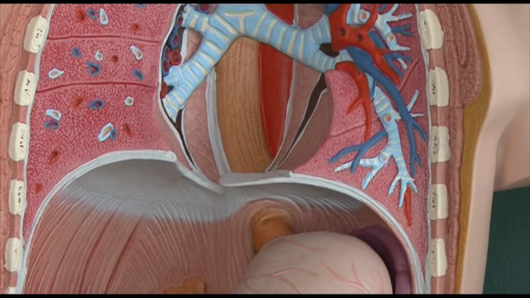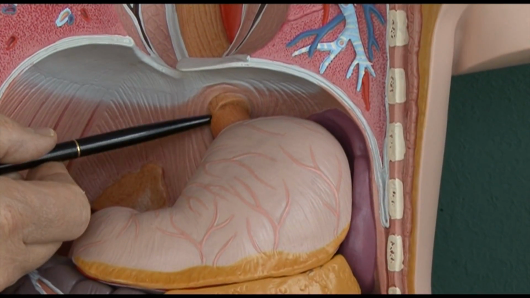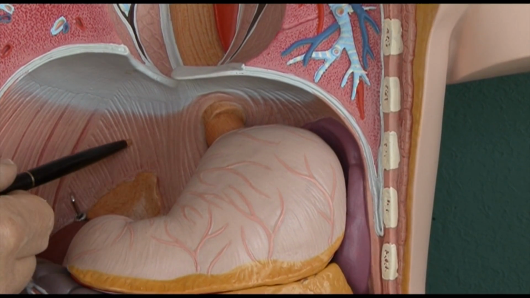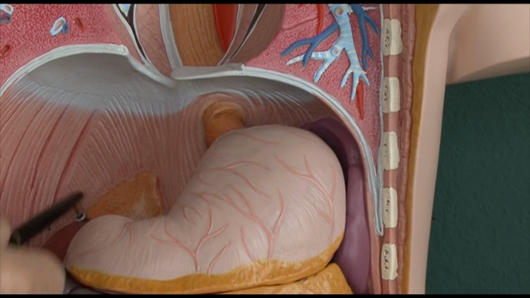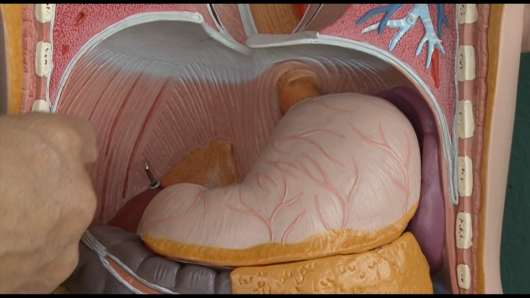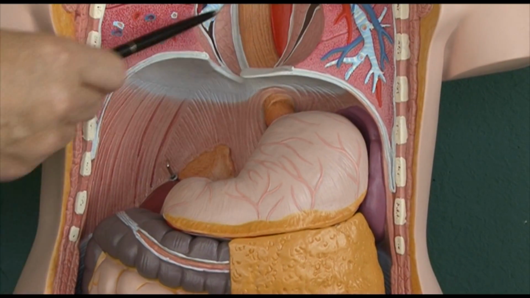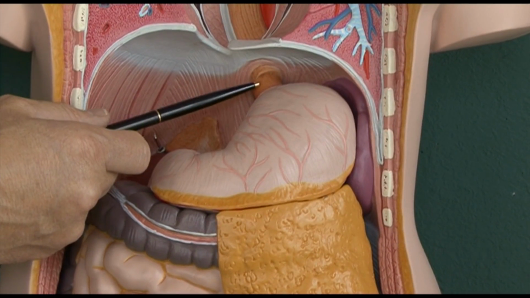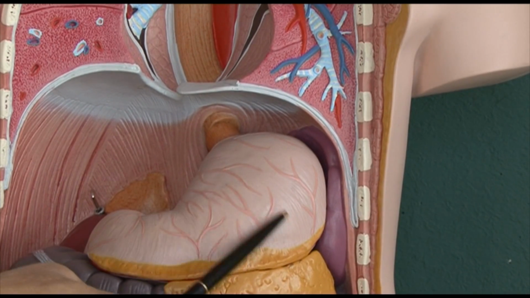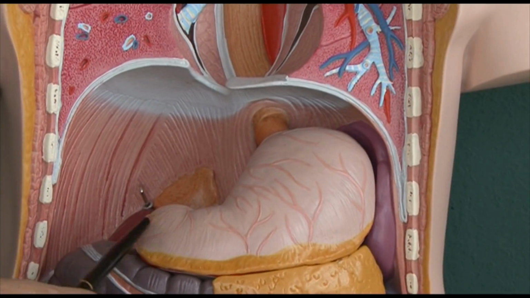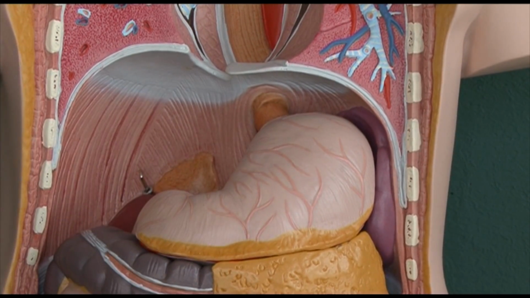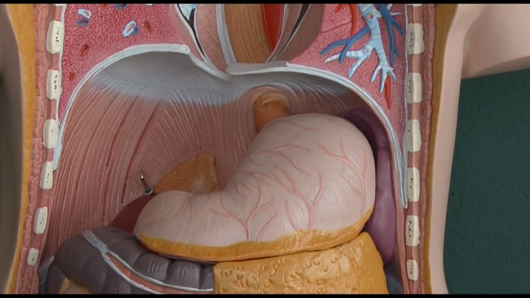And we notice that the esophagus here is going through the diaphragm. So this is the domed muscular wall of the diaphragm, starting from the bottom ribs and doming up. The esophagus is going through the diaphragm into the top part of the stomach. Remember, the stomach has the top part, the fundus, the body, and the pylorus. The cardiac sphincter is between the esophagus and the body of the stomach.